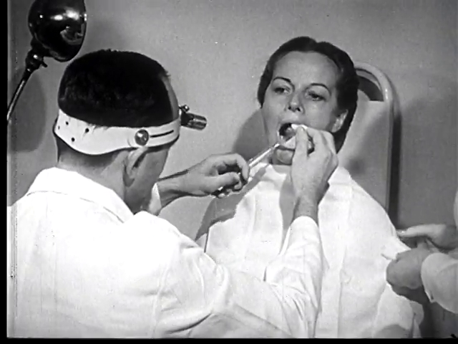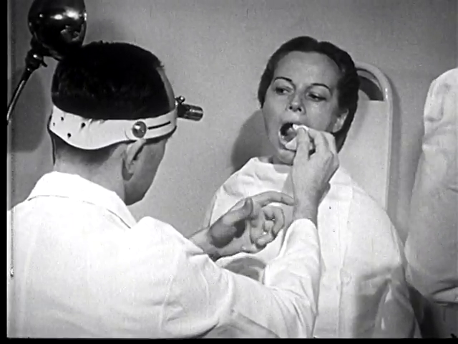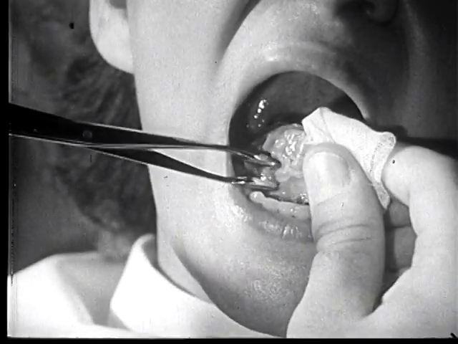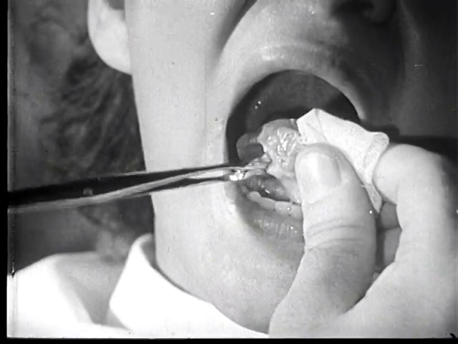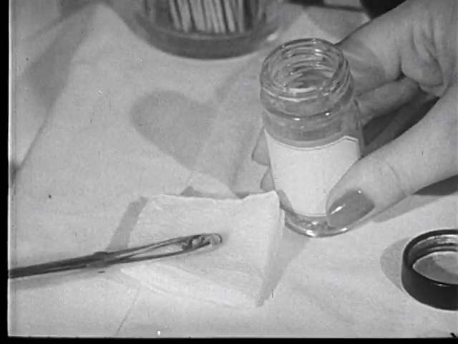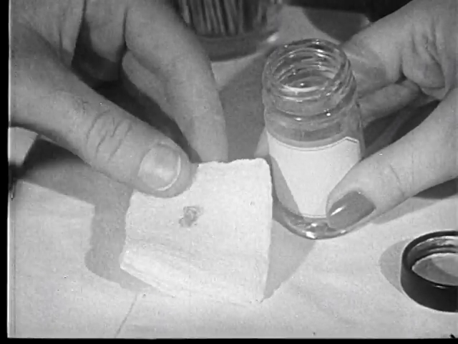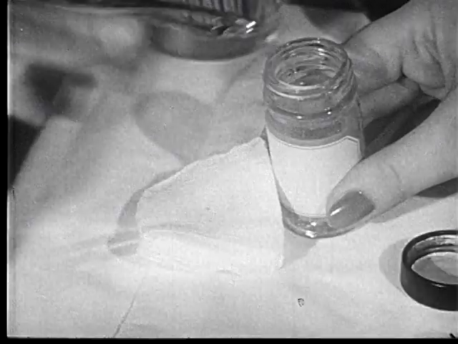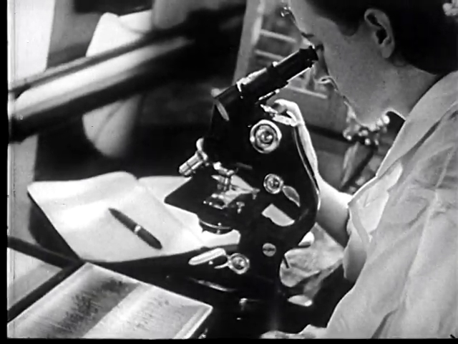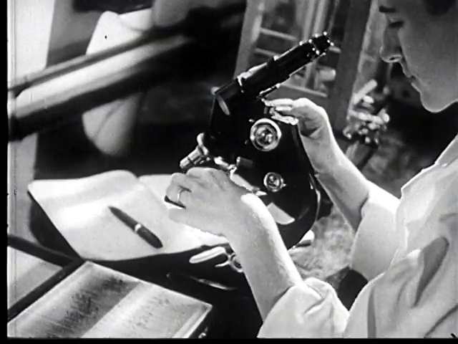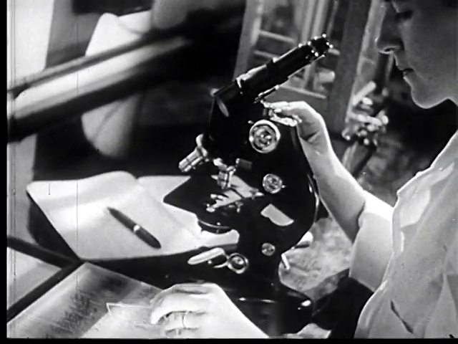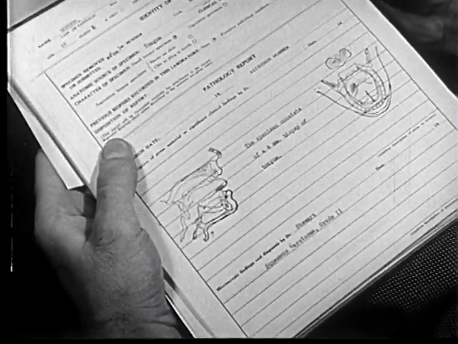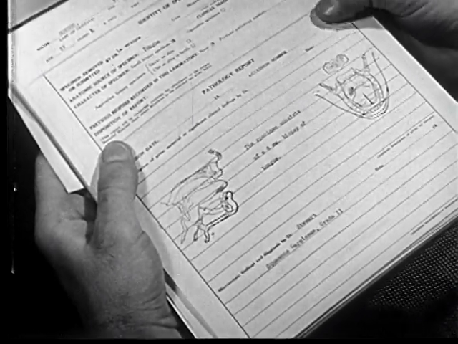Suspecting cancer, the doctor performs a biopsy. He removes from her tongue a small sample of tissue, which is sent to the pathology laboratory for an accurate diagnosis. Two days later, when the laboratory sends back Mrs. Gordon's biopsy report, the suspicion of cancer is verified. The doctor diagnoses her condition as carcinoma of the tongue and prescribes X-ray treatments immediately.